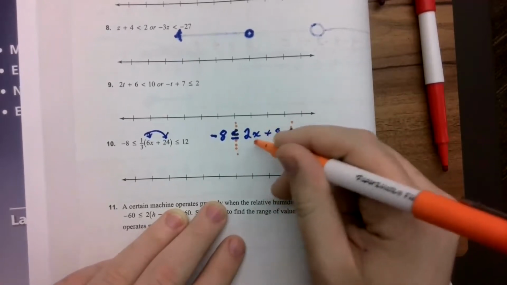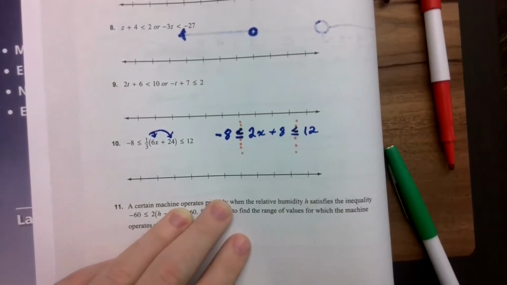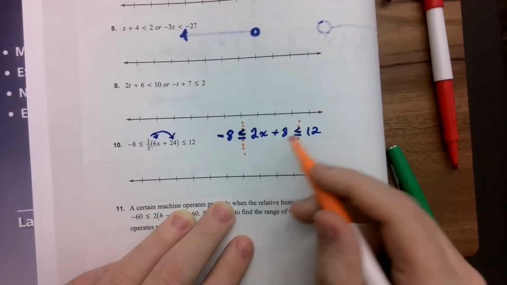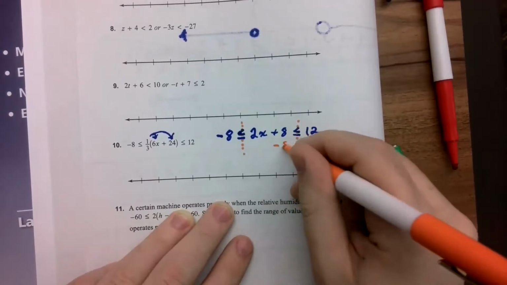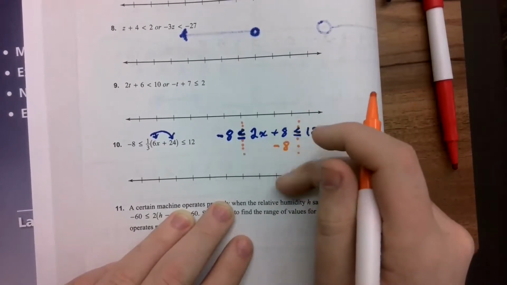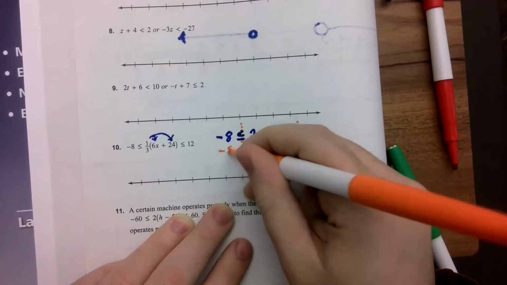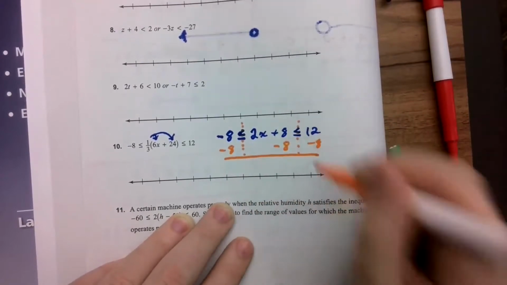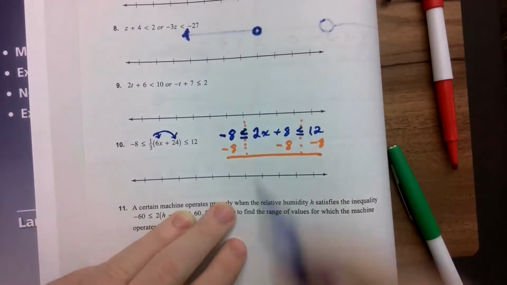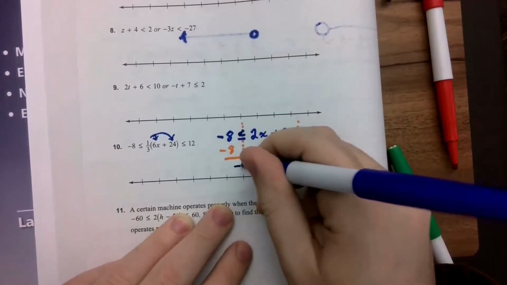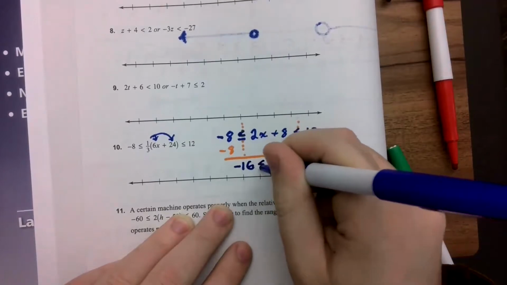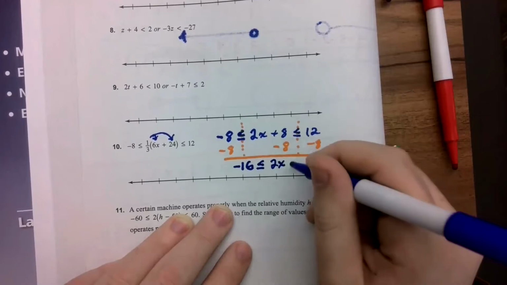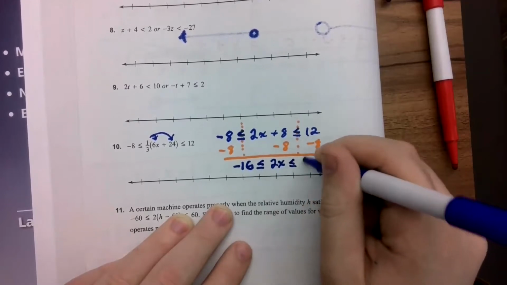There's a 2 being multiplied to our x and an 8 being added to it. So which do we get rid of first? We get rid of the +8 because of reverse PEMDAS. But if we subtract 8 from the middle, we have to subtract 8 from the left side and the right side too. That'll give us the following compound inequality. -8 minus 8 is -16. -16 is less than or equal to 2x, which is less than or equal to 12 minus 8, which is 4.